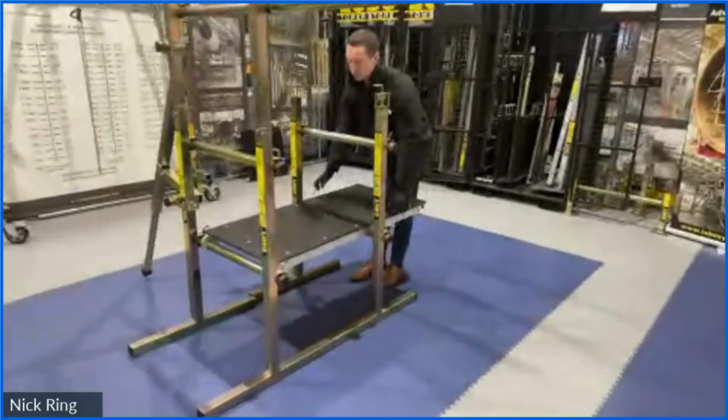Now, since LOBO can be made into a very large system, we need to use these. These are called sway braces, and this is the smallest one we have. And we have two larger sizes, but they all go on in exactly the same way. In fact, this one is so small, it cannot reach. So we've made it telescopically adjustable so that they can reach.